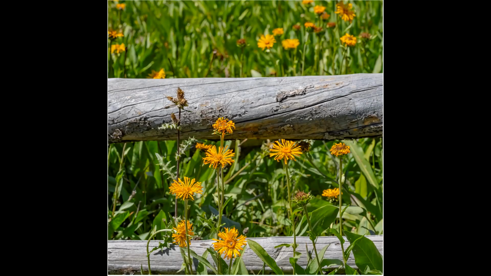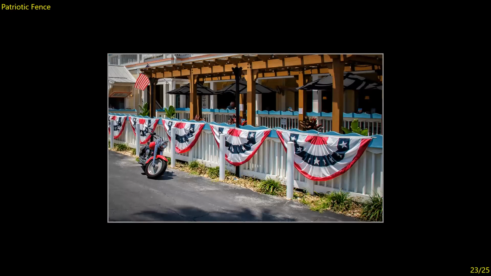Okay, we do have the fence here, but our focus is really on the flower. The fence is not what makes the picture. 6. Patriotic fence. Yeah, here it's really the fence is the main attraction. We have a center of interest with the motorcycle.